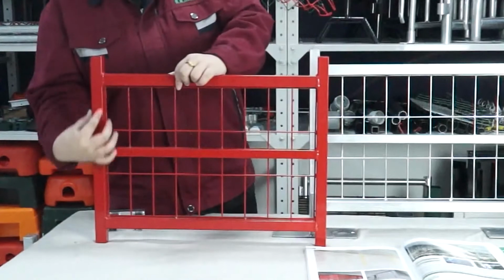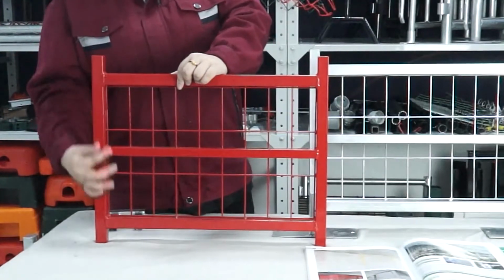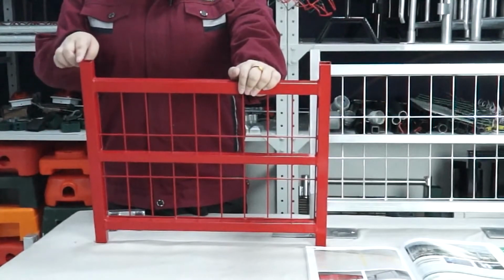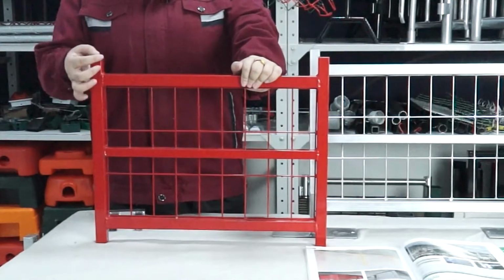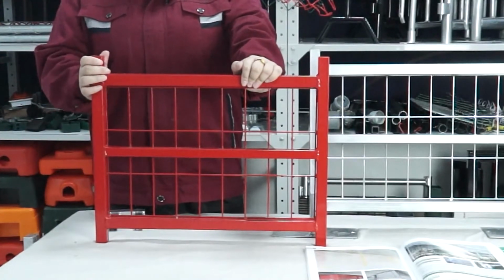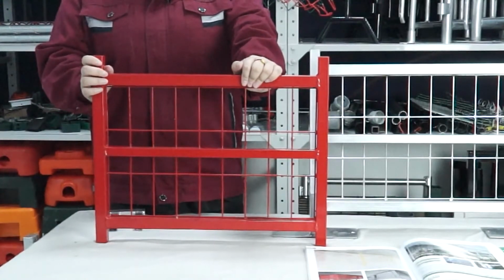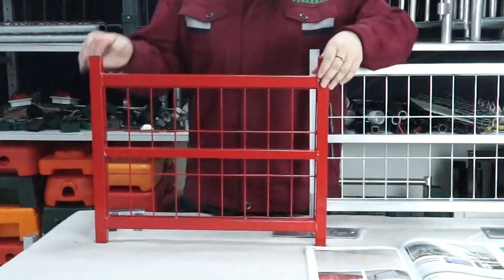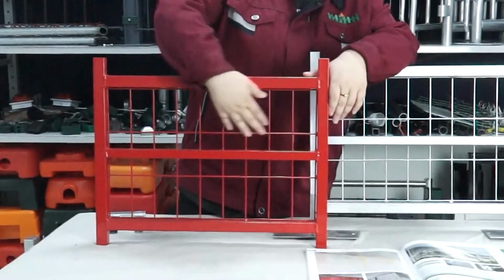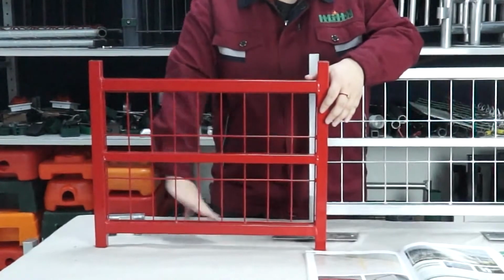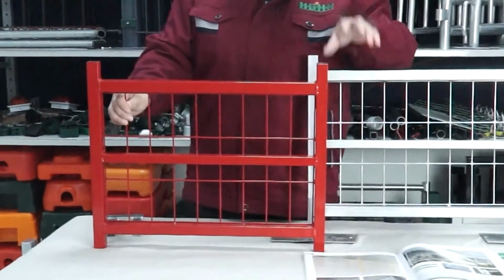And this vertical tube usually uses 25 by 25 millimeter, and the thickness can be 1 millimeter, 1.2 millimeter, 1.5 millimeter, 1.8 millimeter, and 2 millimeter. So you can look at the mesh panel inside the temporary fence.